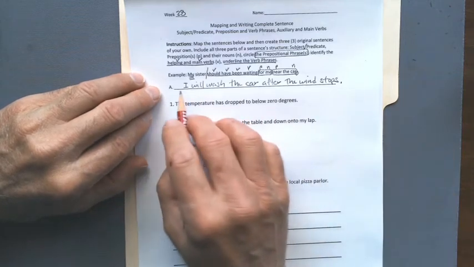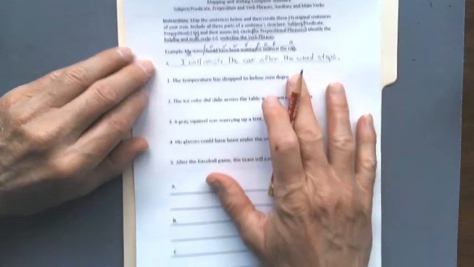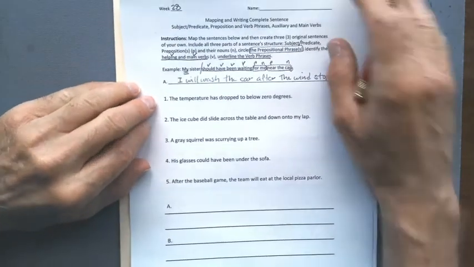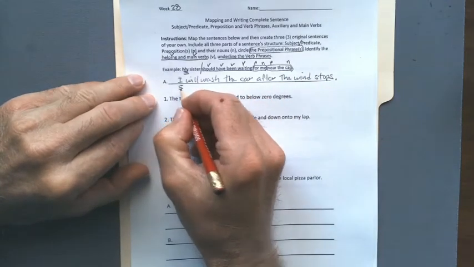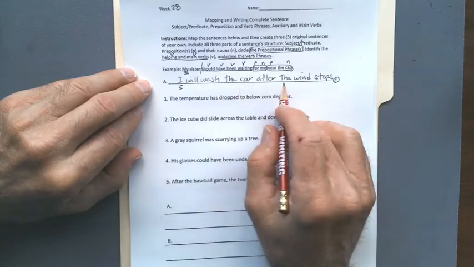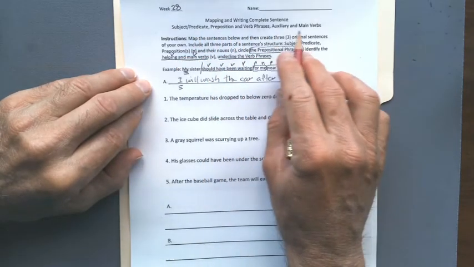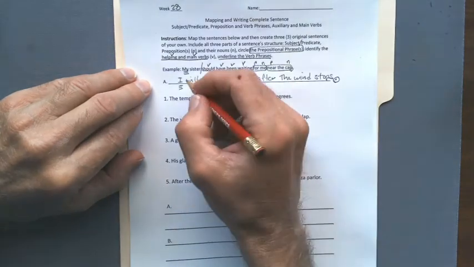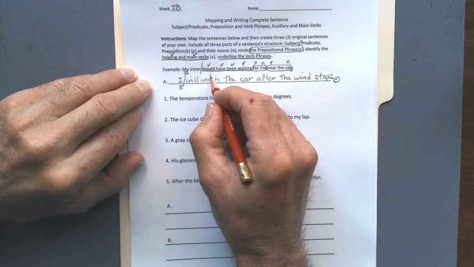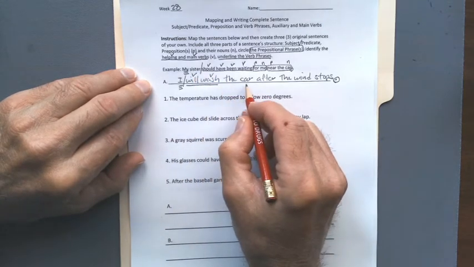Okay, so now I'm not going to ask you to map out this sentence. The sentences that you have down here that are complete, I'm not going to ask you to map them out, but you do have to have a capital and you do have to have a period. And let me just map out this sentence so I can show you that I've got all these parts covered in my sentence. I is who we're talking about. Will wash. There's my main verb. There's my helping verb. Will wash the car.